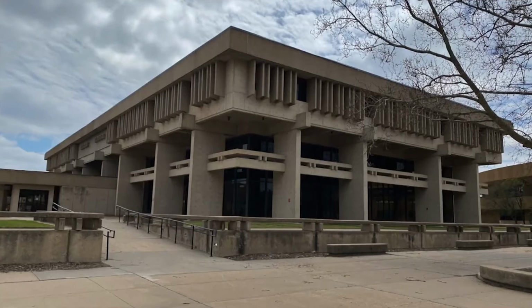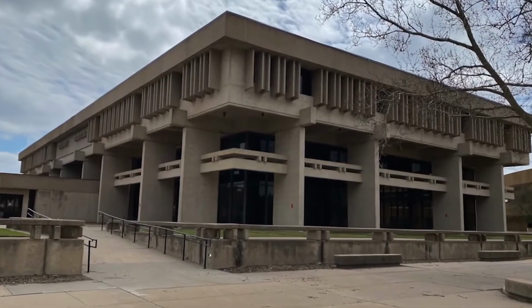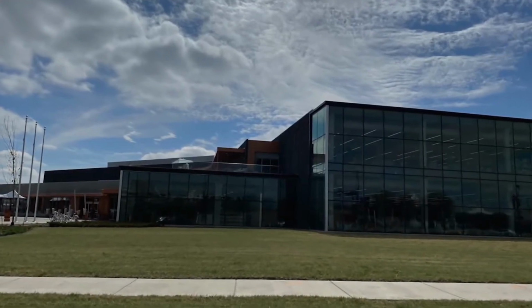In 1967, they built a state-of-the-art library in the brutalist style. It's still a beacon for architects around the world. And in 2018, we just finished the new advanced learning library that has the city of Wichita set up for the 21st century. Next, we're going to look at entertainment spaces.